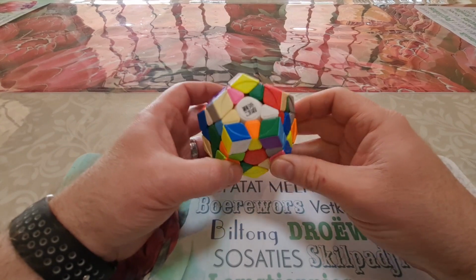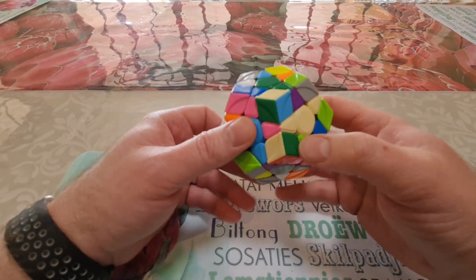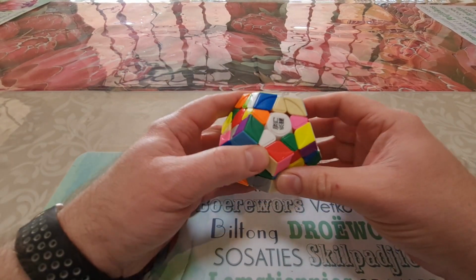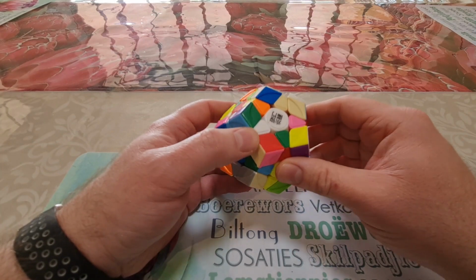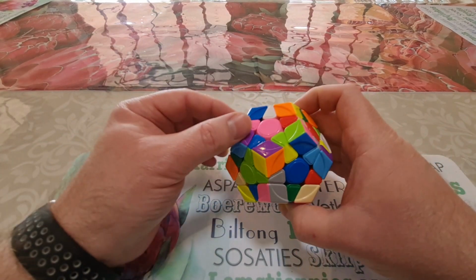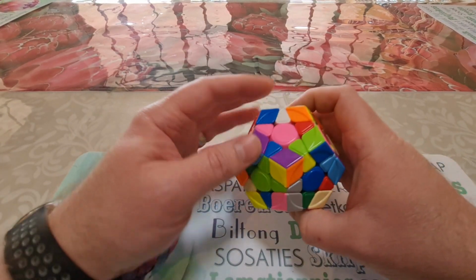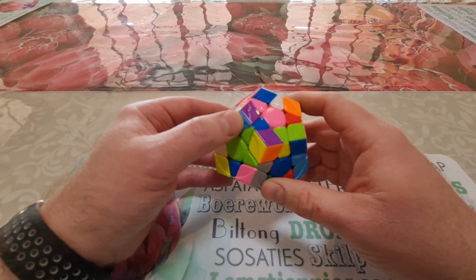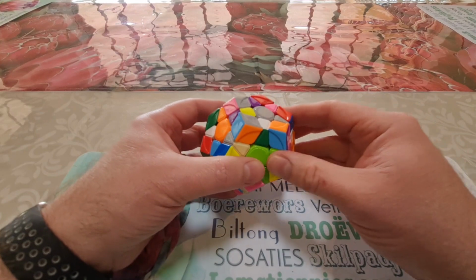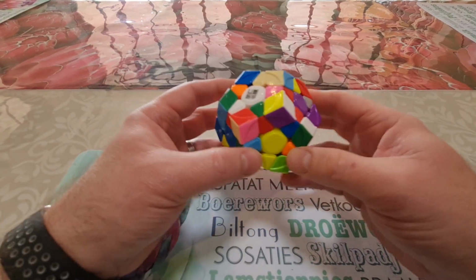Hi everyone. Today I'm going to show you how to solve the MegaMinx. Okay, so we start off, it's very similar to a 3x3x3 for most of the steps, except the final layer, which has a couple of tricks. It's also similar, but there's a whole lot of algorithms you need to know for the last layer. But let's start with white.